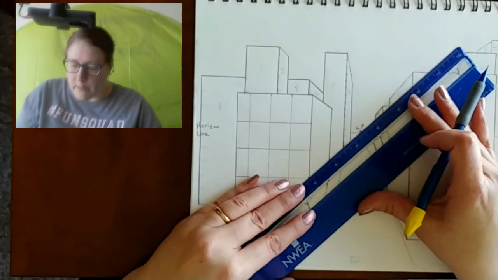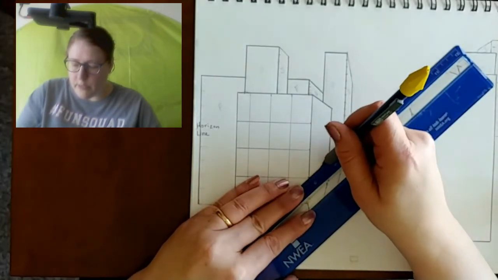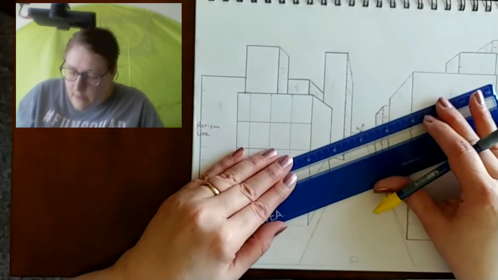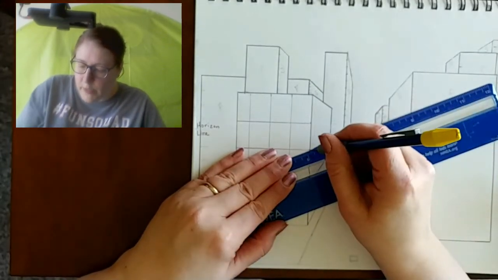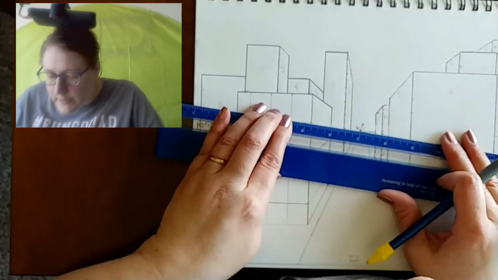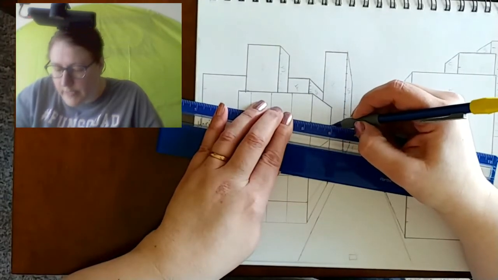Now I'm going to go to this tick mark, line it up with VP, short for vanishing point, and move it again. That's why our vanishing point is in the center, so it doesn't get covered up, because it's on the road, our main street of our city.